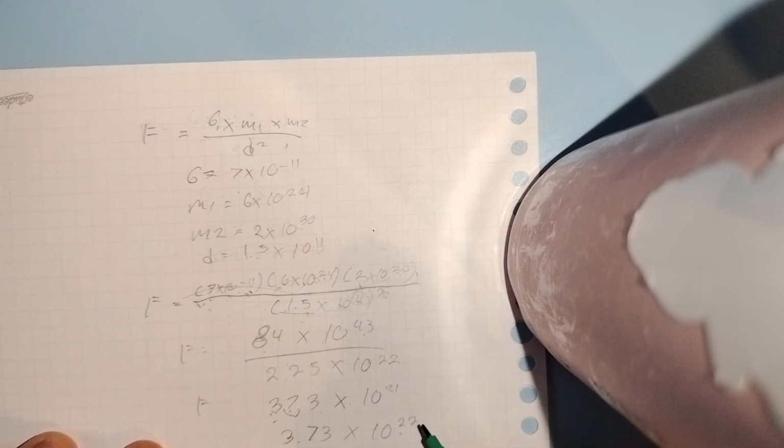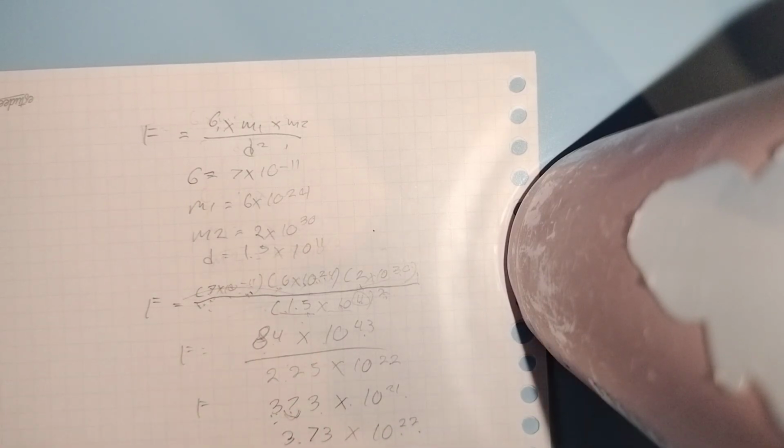The reason why this one adds is because we moved a decimal point. The 10 makes it easier to count, so that we don't have a lot of zeros at the back, and we're basically just adding another zero as if it's a decimal point. That's why we add one to this, and this becomes 22. So the final answer is 3.73 times 10 to the power of 22.